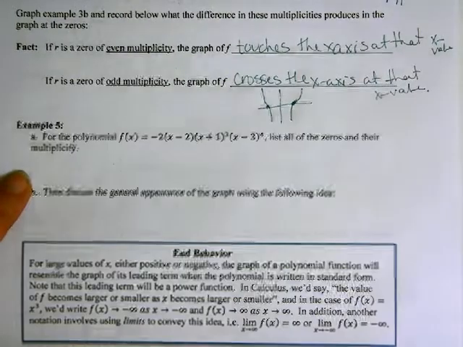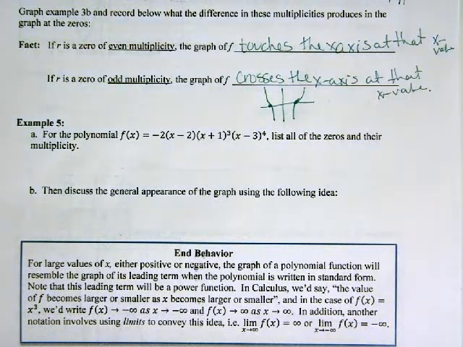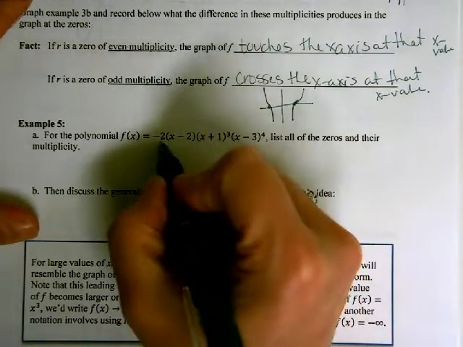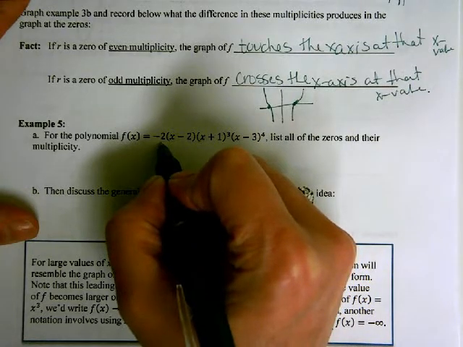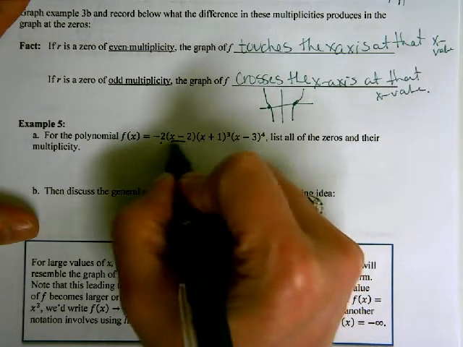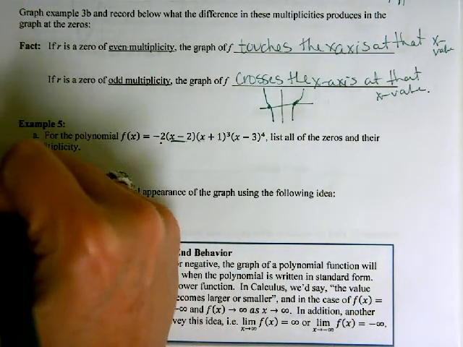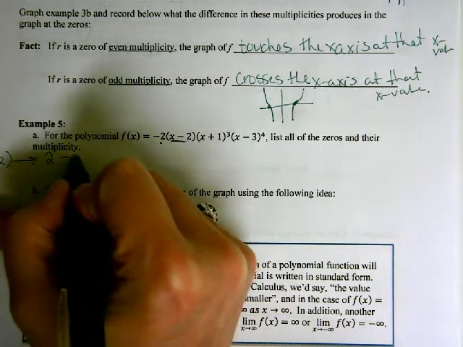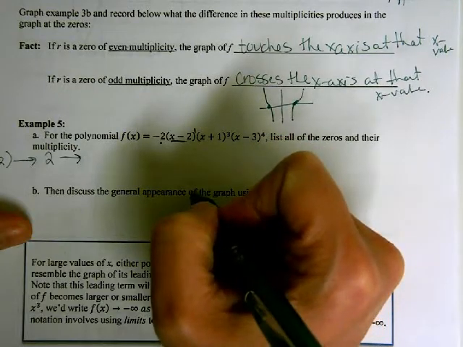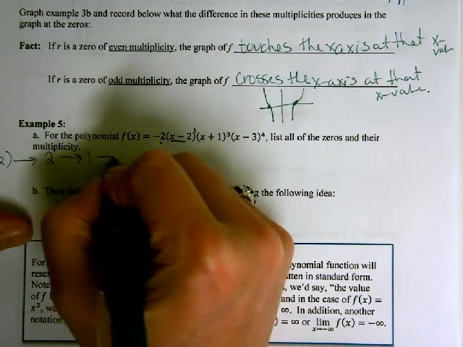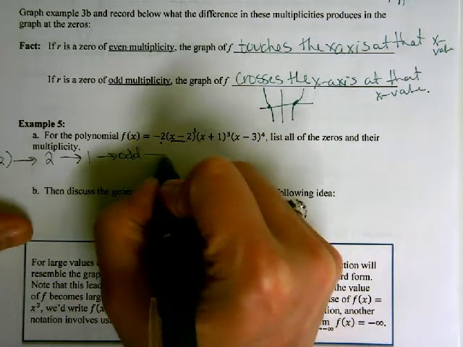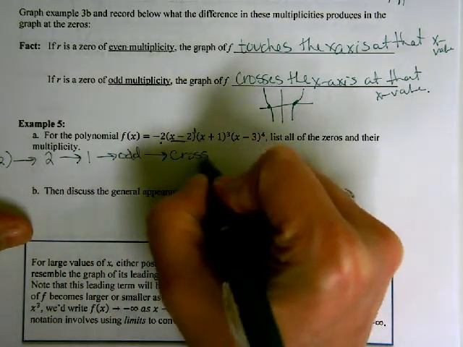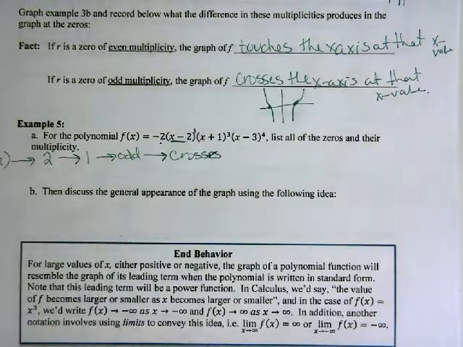So when we take a look at example 5, I've given you a really cool polynomial, and I want you to list the zeros and their multiplicity, and I want you to tell me if it's even or odd, and I want you to tell me if it touches or crosses. So this begins with a factor that has no x, so it is not a zero. The next one is x minus 2. So the factor of x minus 2 is going to spit out a zero of positive 2. At positive 2, the multiplicity is 1. If it's not written, it's 1, which is an odd number. In fact, it's the smallest odd number. And if you have an odd multiplicity, you're crossing at that particular zero.